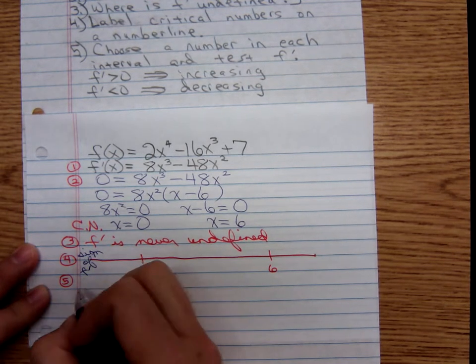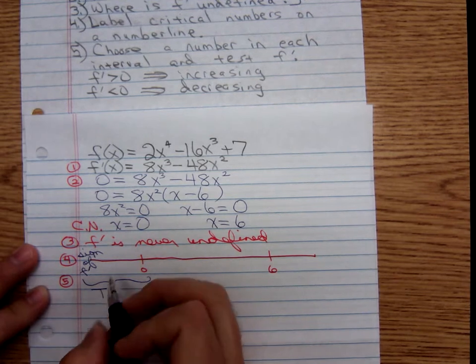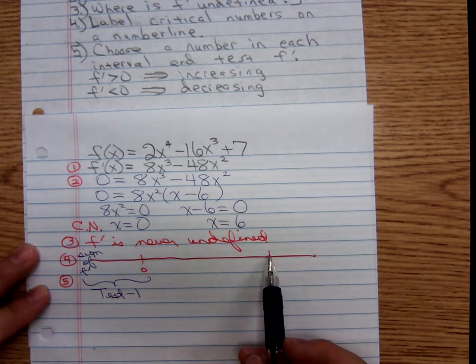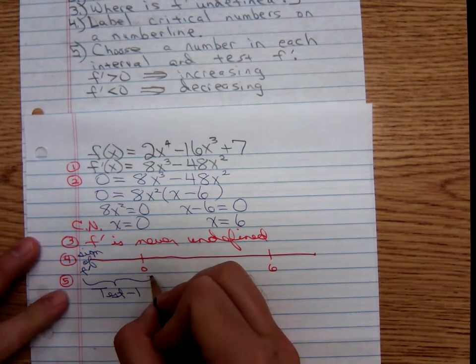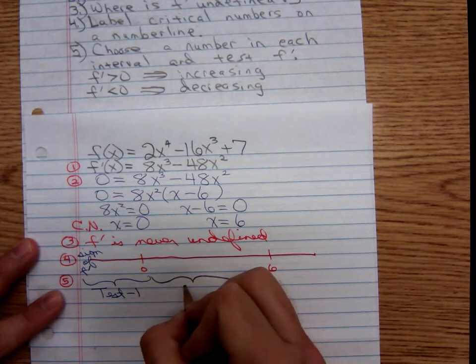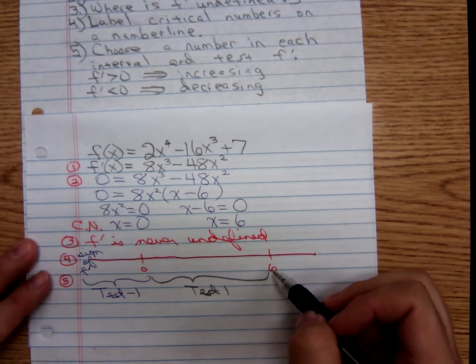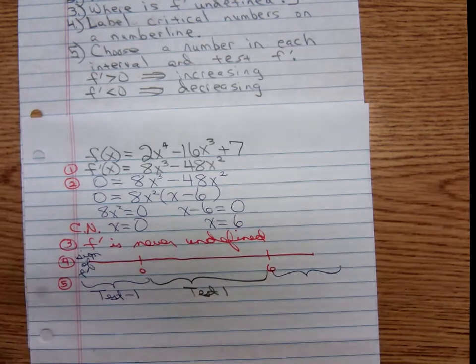We have to choose a number to the left of 0. I'll test -1. I'll choose a number between 0 and 6. I'll test +1. And finally, choose a number to the right of 6. I can use any number I want to, and it's easy for me to cube 10.